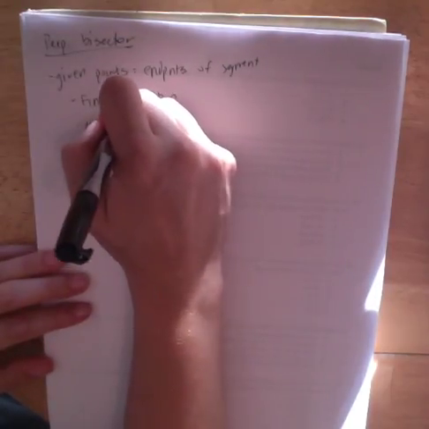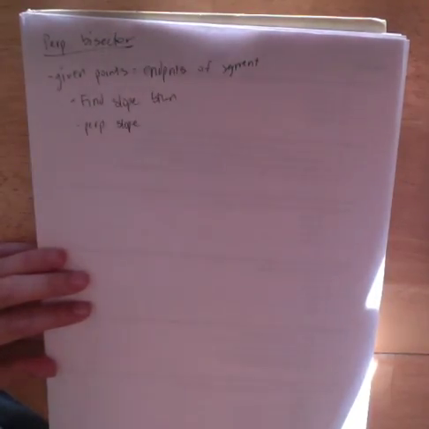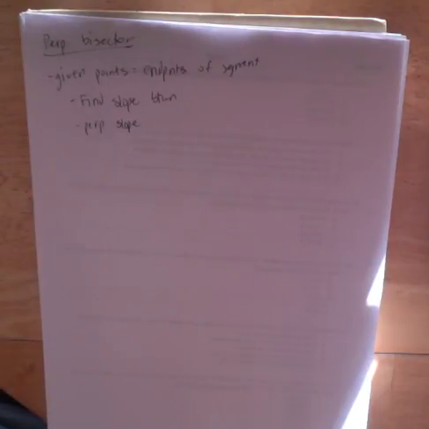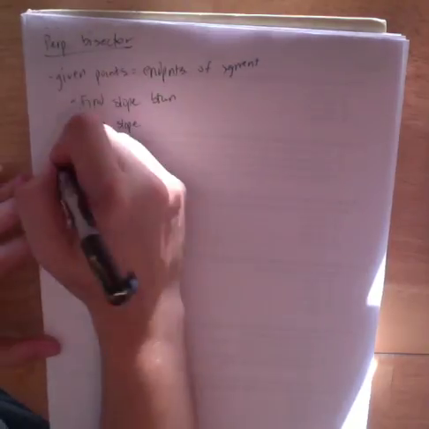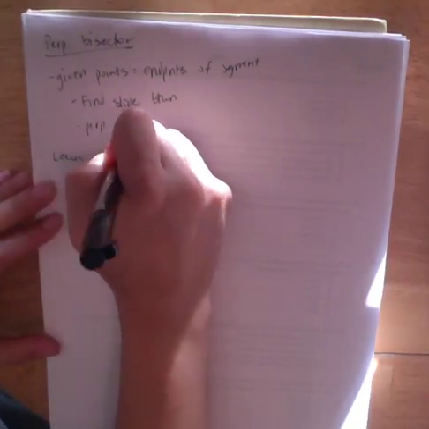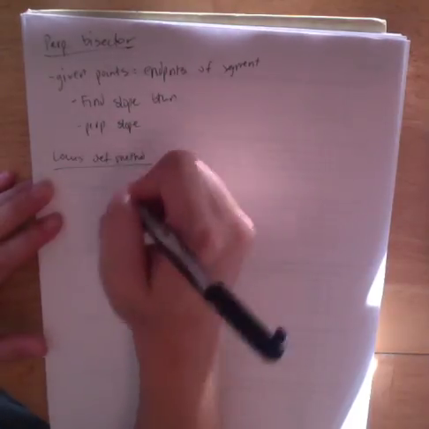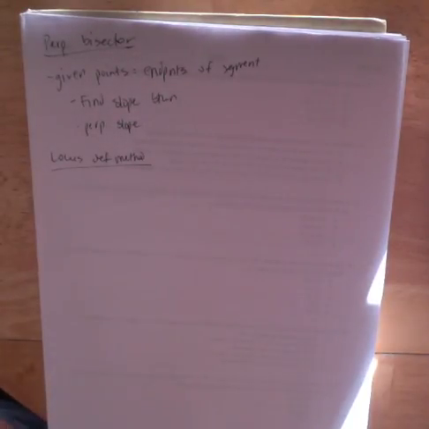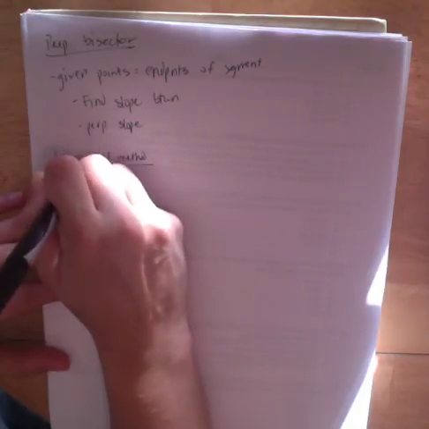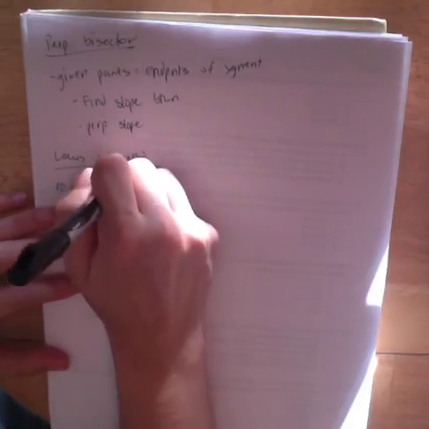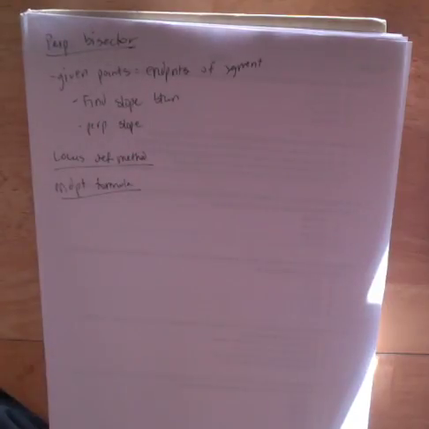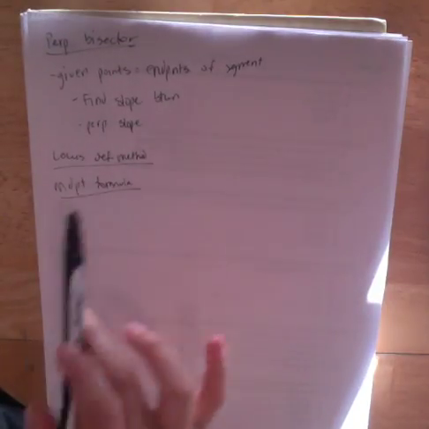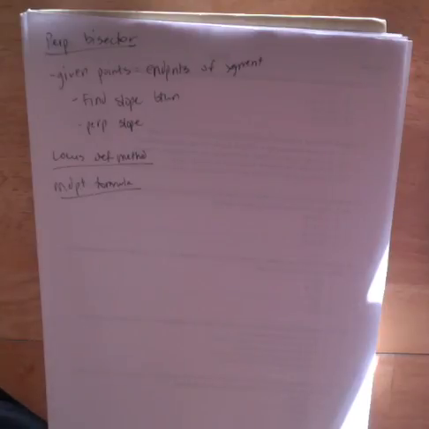Then we find the perpendicular slope. Then we have 2 methods we can use. One method is the locus definition method, which is what we did before of finding the distance between 2 points using the distance formula. Or we can use the midpoint formula and find the midpoint between the 2 endpoints they give us and use that to find the equation of our line.